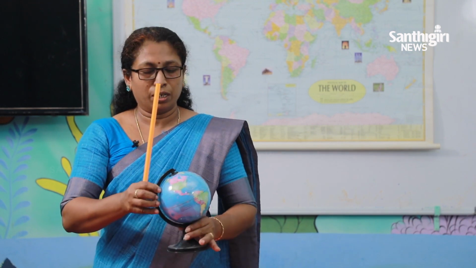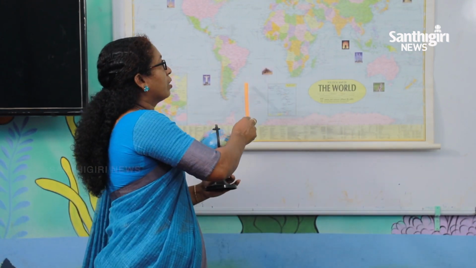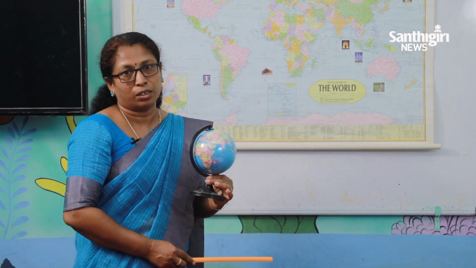In the beginning we learned about the globe. Globe is the small model of the earth. Earth is a huge ball and we cannot represent it directly, so we make a model of the earth, and on it we represent all the landforms on the earth. With the help of this globe and this map we are studying more about the earth.